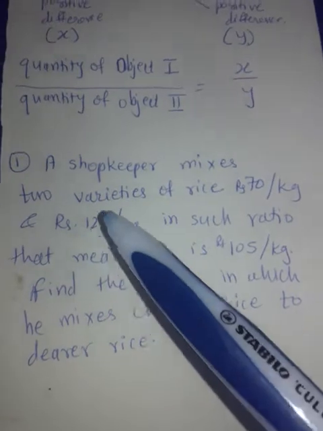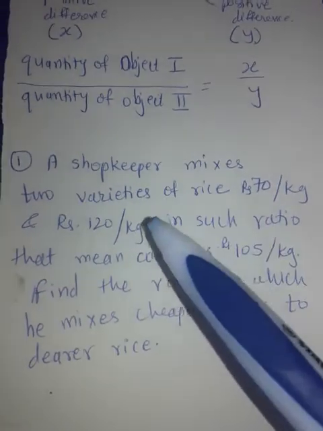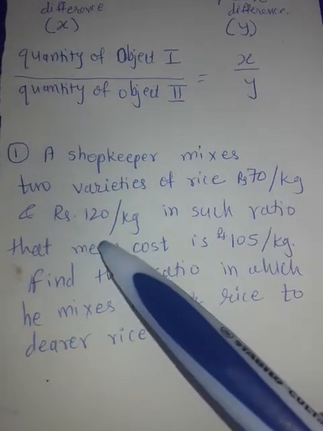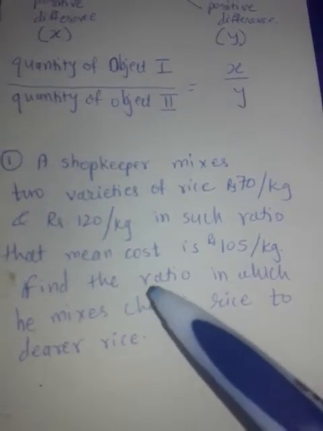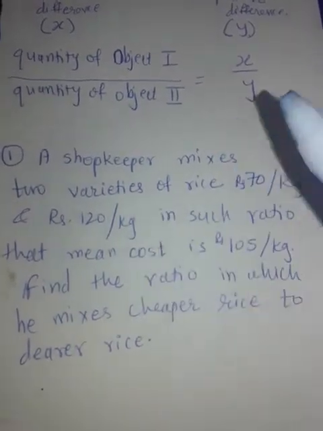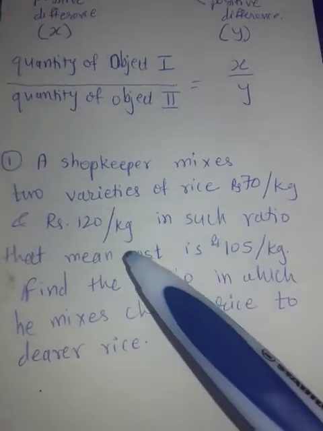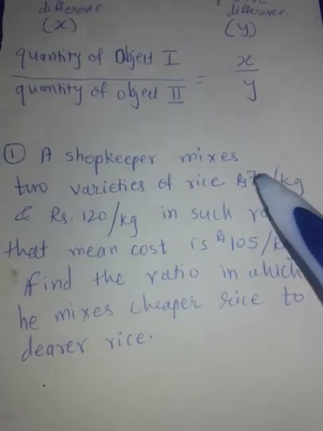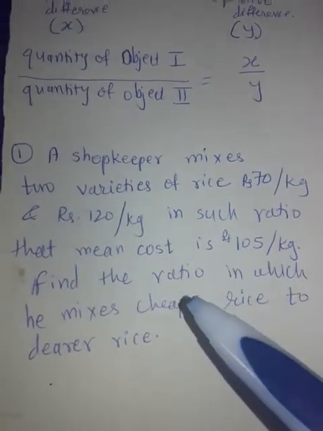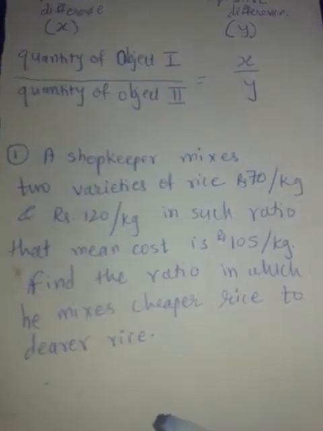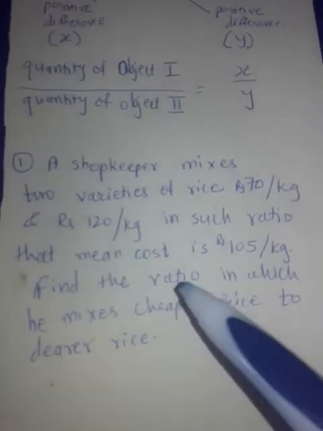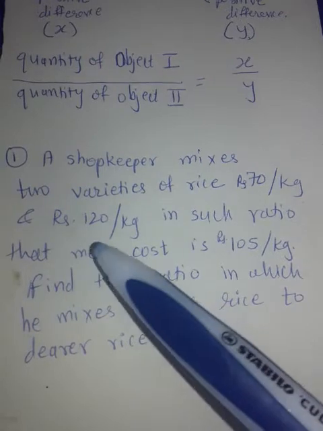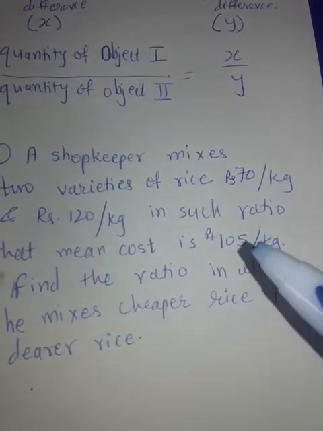If there is a sum, suppose like this, a shopkeeper mixes two rice, one is 70, one is 120, and then the mean cost of the mixture is 125 per kg. 125 is more than both 70 and 120. Then you can straight away say it is wrong data. If they say mean value is 45 per kg, which is less than both, straight away mark wrong data.